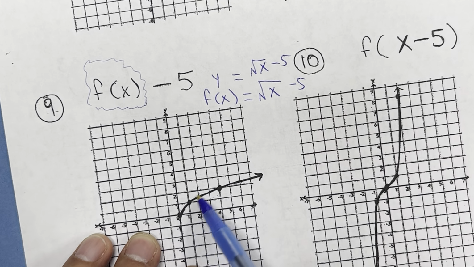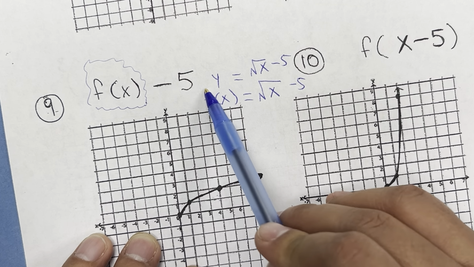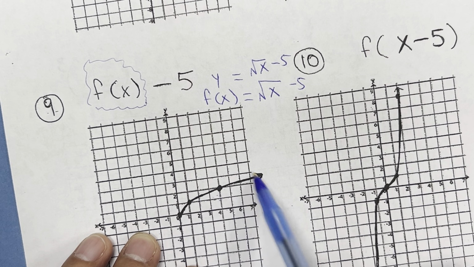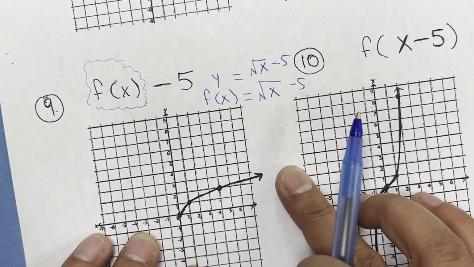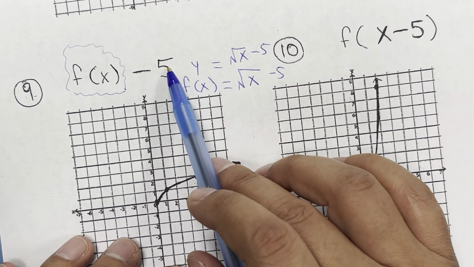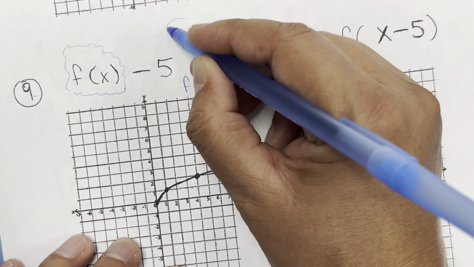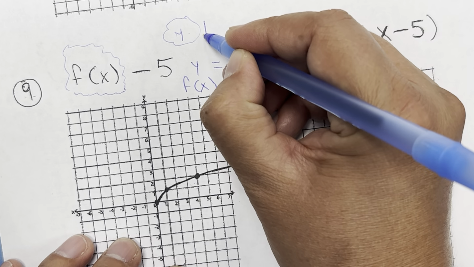It's just saying, to this graph, to this function, take away 5, and the 5 is outside, okay? So it just means whatever the mother graph I'm giving you, just take away 5. Because it's outside, it's related to y, and it follows the rule. When it's on y, negative means going down.